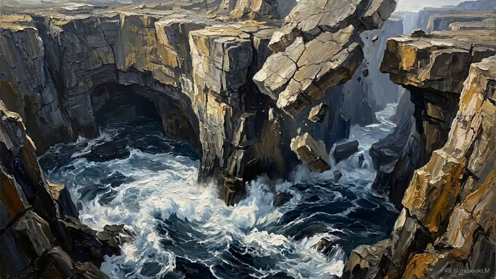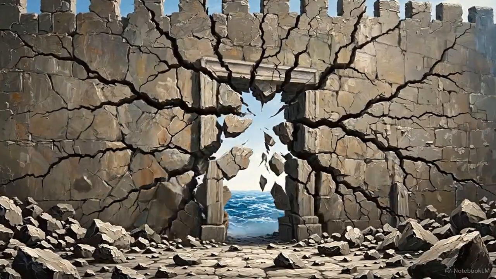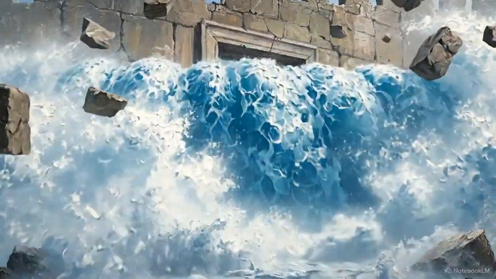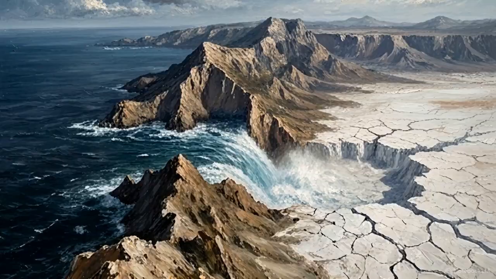The rushing water scoured away the rock, eroding the channel wider and deeper exponentially. The erosion hollowed out the stone until the mountain ridge completely failed, unleashing the full force of the Atlantic Ocean all at once. The structural collapse of this land bridge was the definitive inciting incident for the most violent flood in the history of the planet.